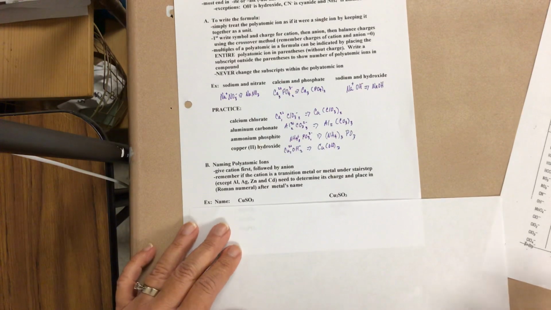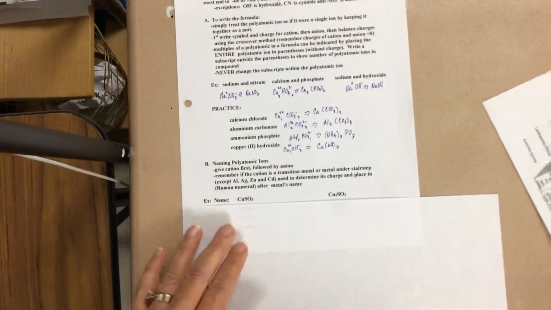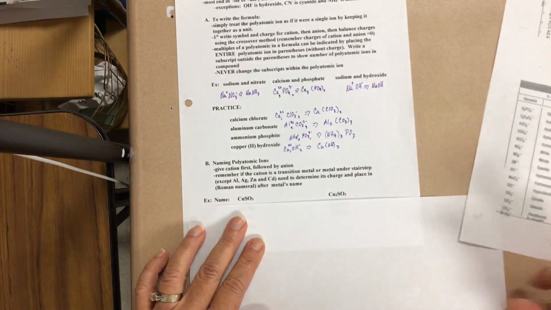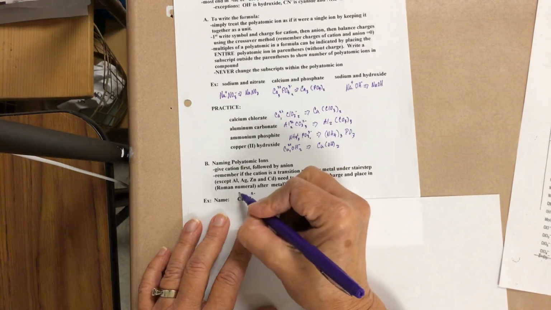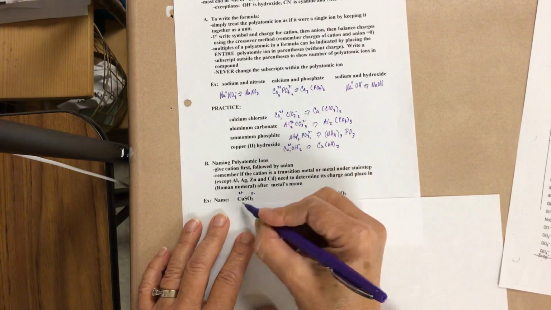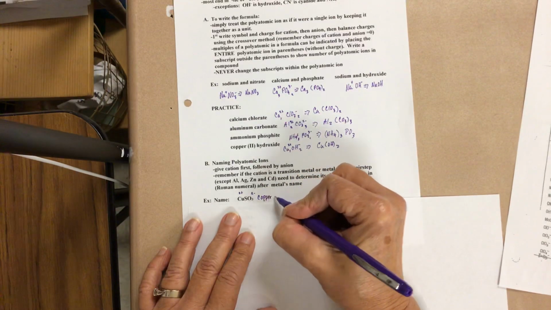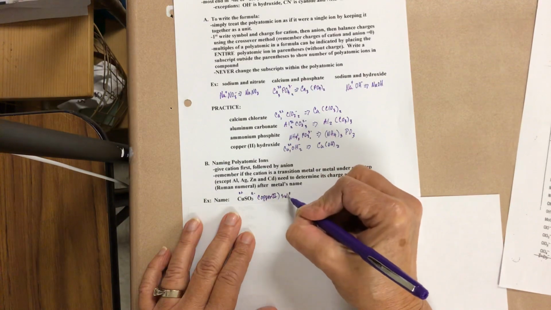Okay, so for instance, CuSO3. Copper is one of your transition metals, so you're going to give it a Roman numeral. So we're going to look at SO3. SO3 is a polyatomic ion, sulfite, so its charge is 2 minus. So we're going to put 2 minus up here. That means copper's charge has to be a 2 plus. You only have 1 copper, so you would write the name of this as copper(II) sulfite.